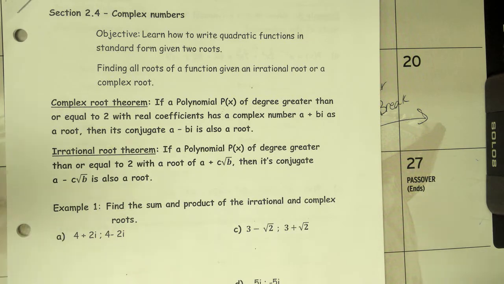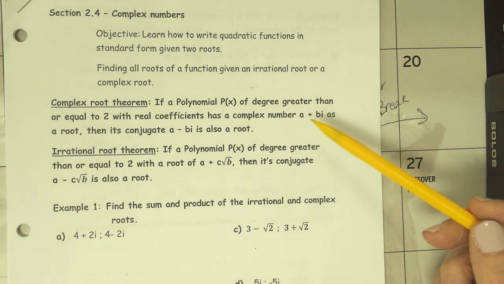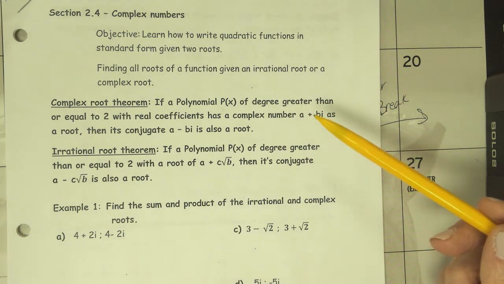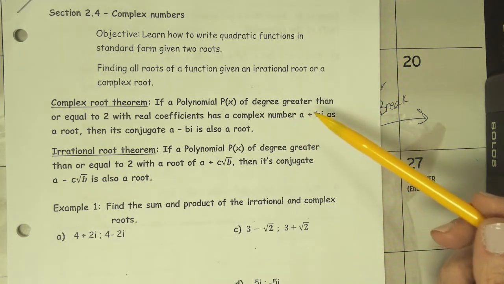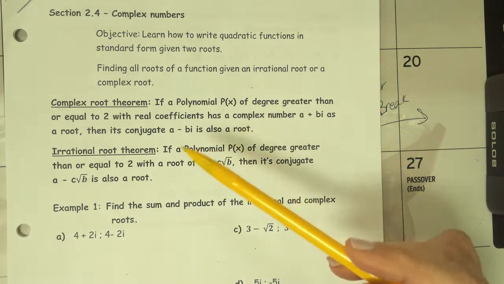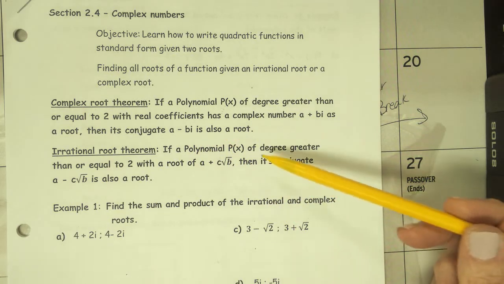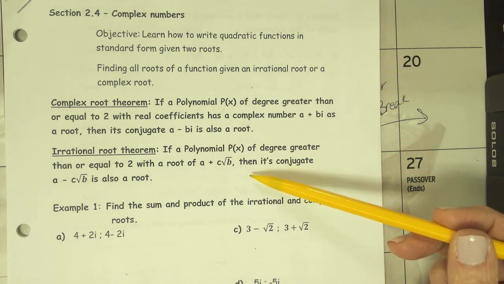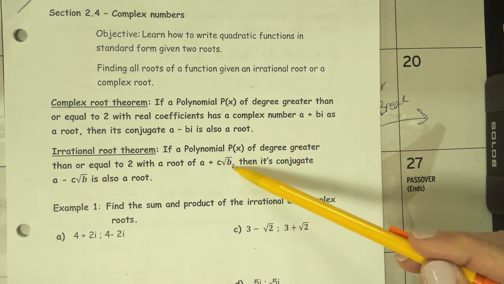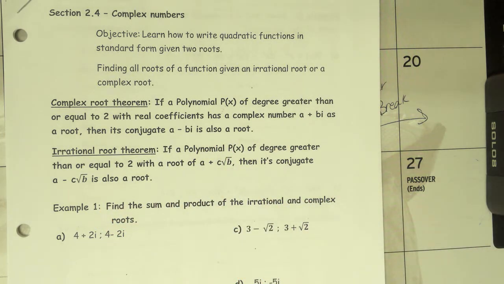They're very similar. One deals with complex numbers, the other deals with irrational numbers, and it basically says if a polynomial p of x has a degree greater than or equal to 2 with real coefficients and has a complex number like a plus bi as a root, then the conjugate a minus bi also has to be a root. And that's the same thing with an irrational root. So if a plus c√b is a root, then a minus c√b has to be a root.